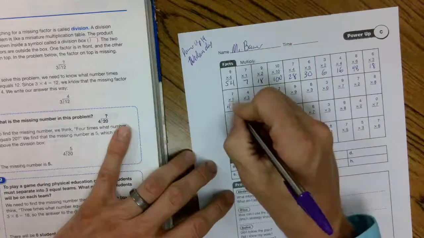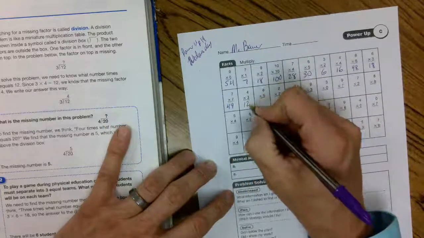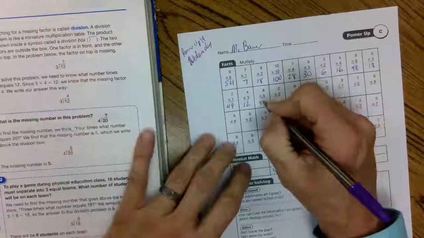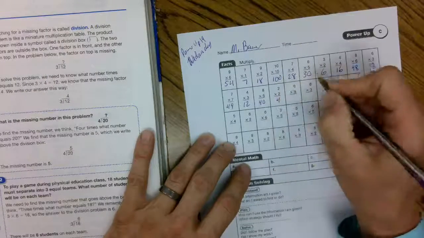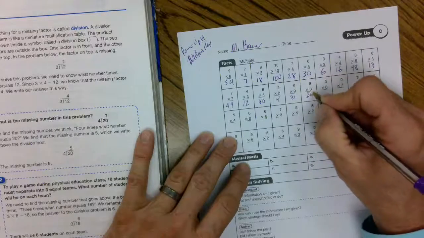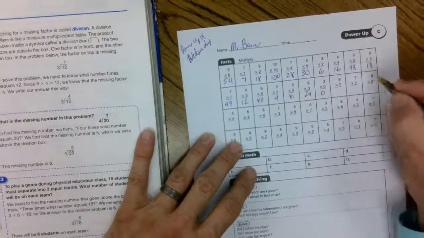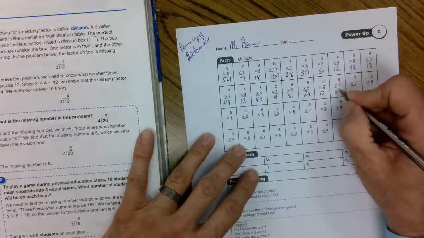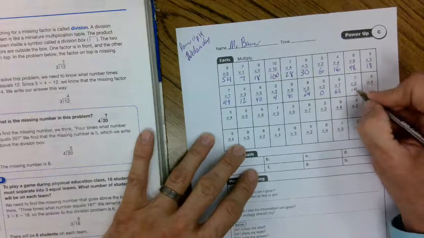7 times 7 is 49. 4 times 3 is 12. 8 times 5 is 40. 2 times 2 is 4. 9 times 9 is 81. 8 times 3 is 24. 3 times 0 is 0. 9 times 7 is 63. 3 times 2 is 14.